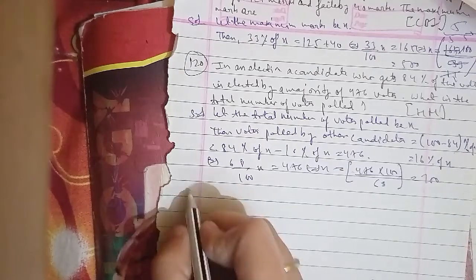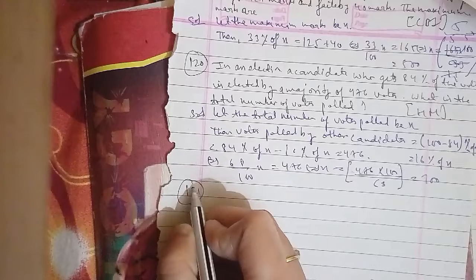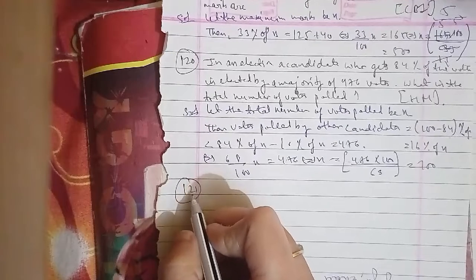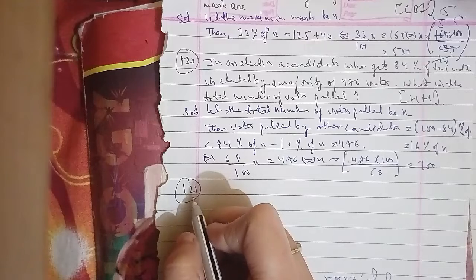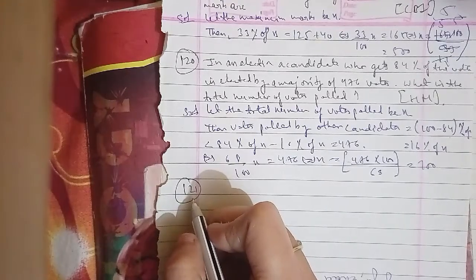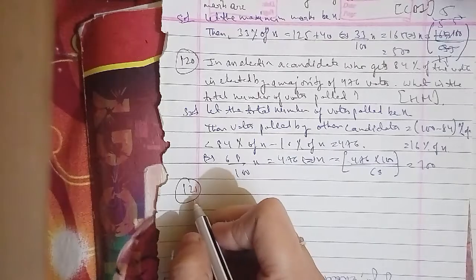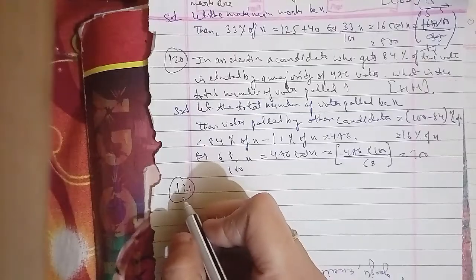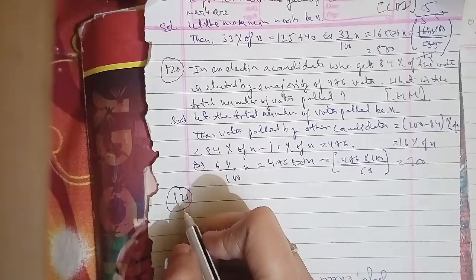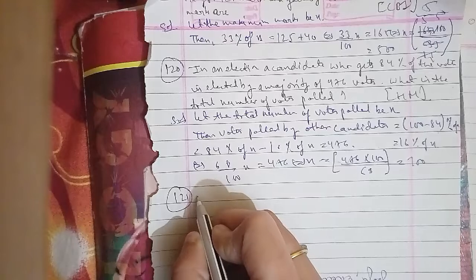Now we'll go ahead with the next, and hopefully that will be the last question of the session, the 121st question. The question is: in an election between two candidates, one got 55% of the total valid votes and 20% of the votes were invalid. If the total number of votes was 7500, what is the number of valid votes the other candidate got? This has been asked in your RRB examination paper.